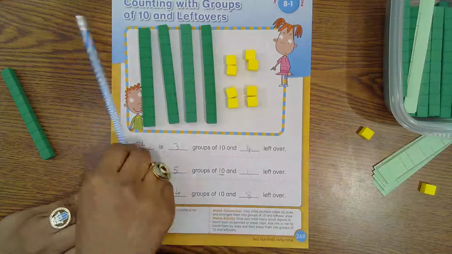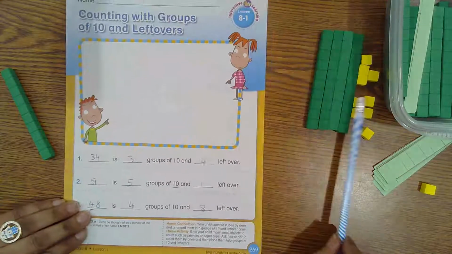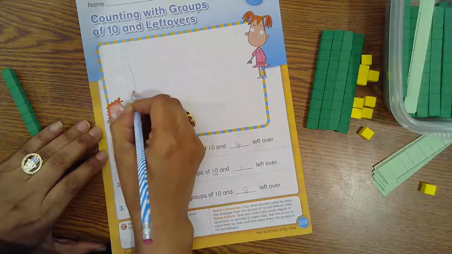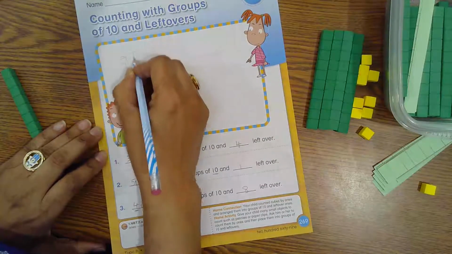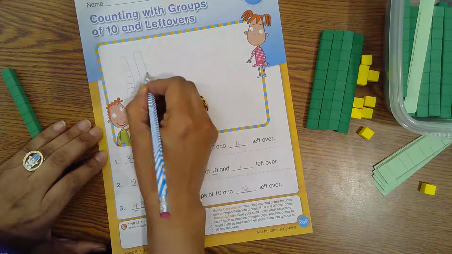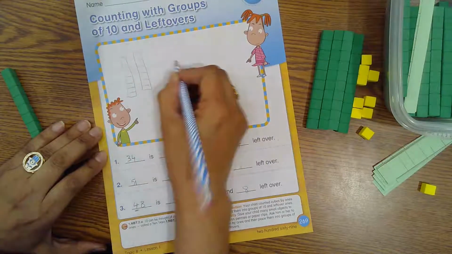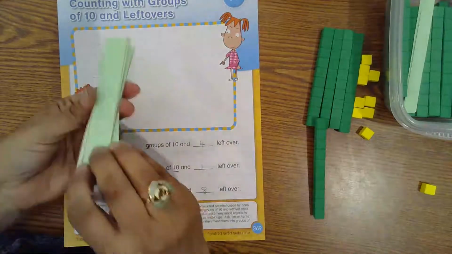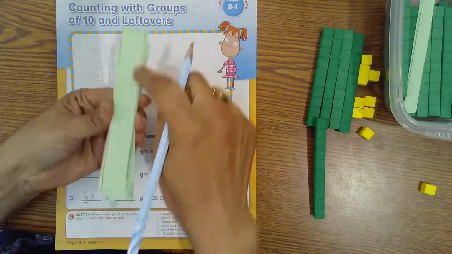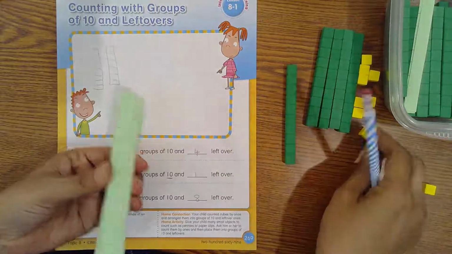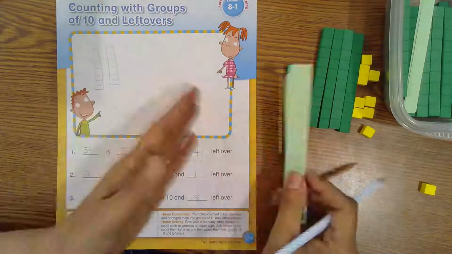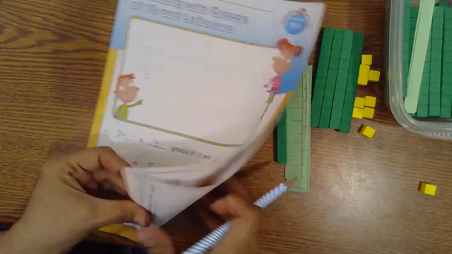All right. If you don't have this, you can always draw. So this is your 10. And then you put your leftover. But if you did this with me, you can do the same. So this will be your 10, and then you add your leftover ones. Okay, turn the page 270.